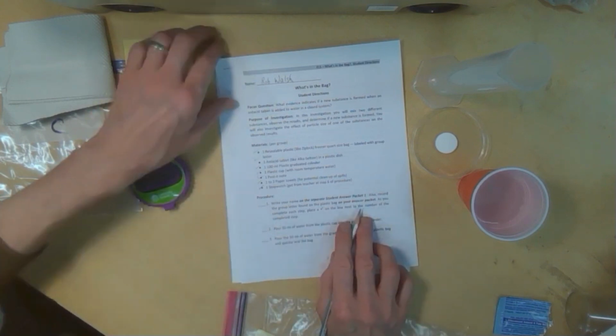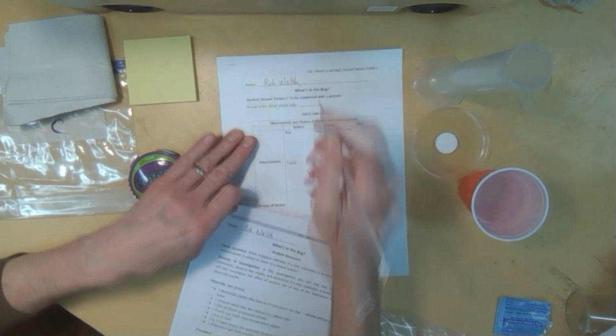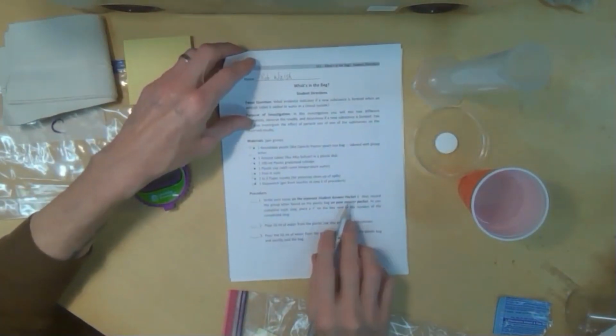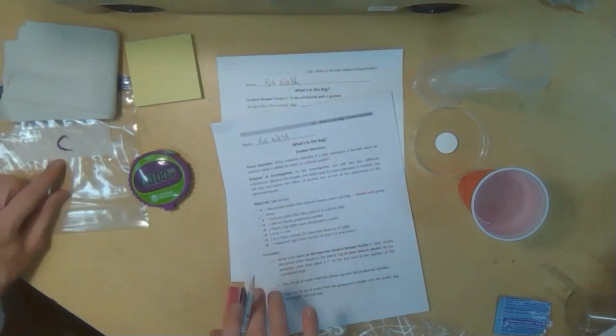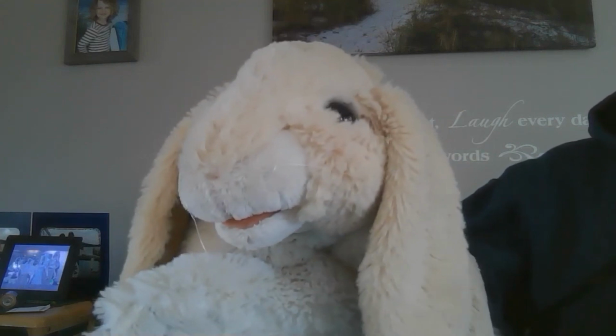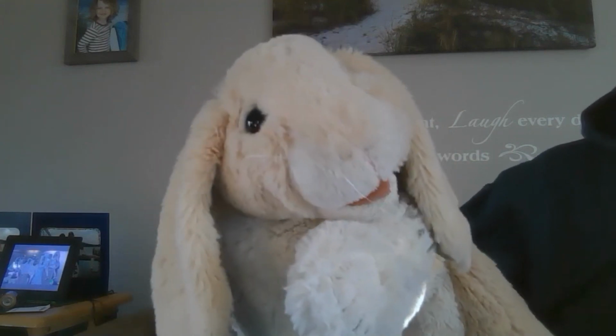So, write my name on the separate student answer packet 1. Okay. Also record the group letter on your answer packet. So that was C. He means in this example, it's C. You will need to look on your bag to see what letter to use. Should have made that clear.